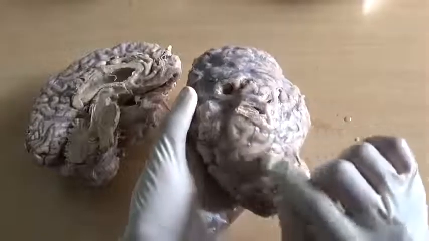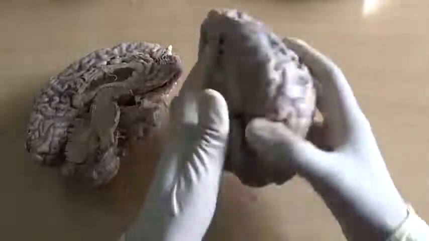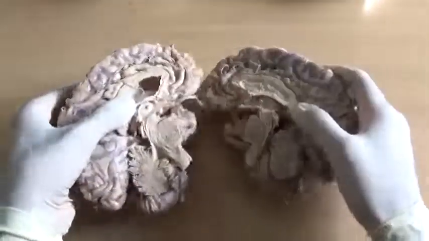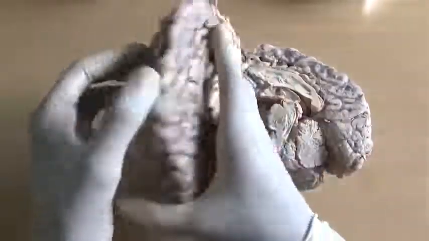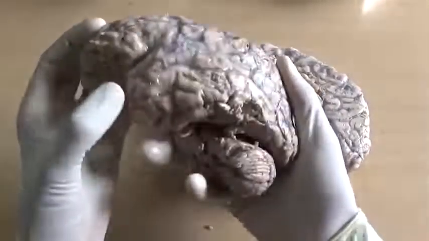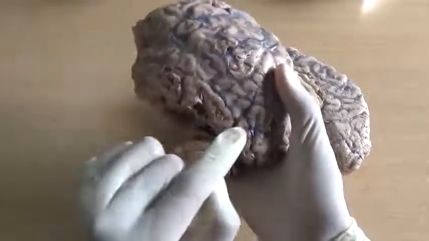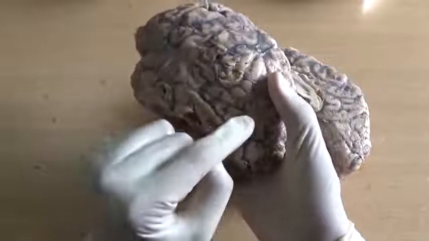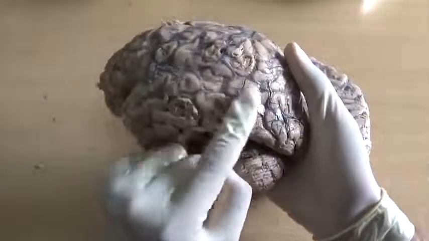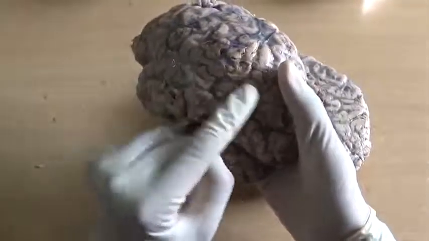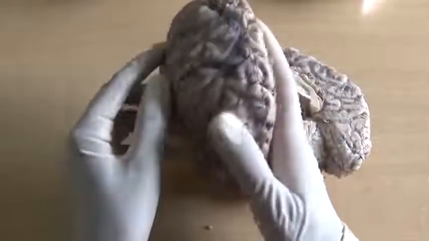So the surface projections are termed gyri, that is the plural form, and the singular is gyrus. So a single elevation is termed a gyrus and a single depression is termed a sulcus. So we can call them gyri and sulci, surface projections and depressions.